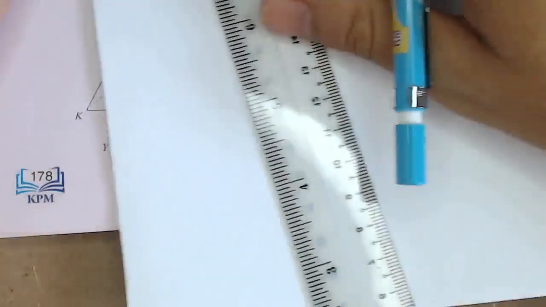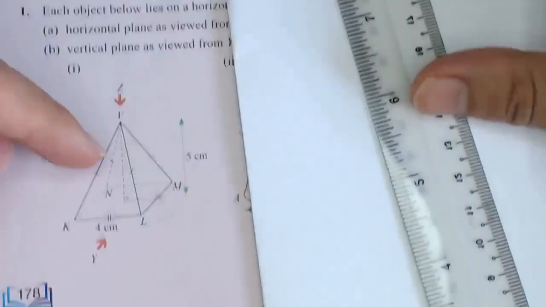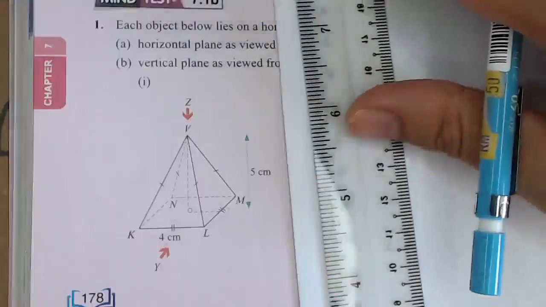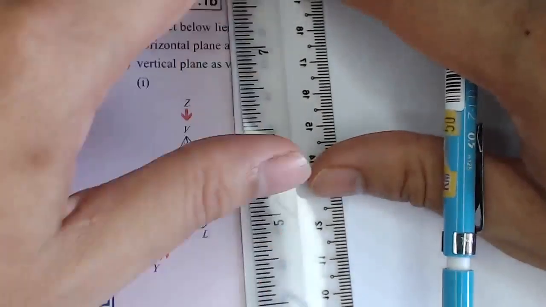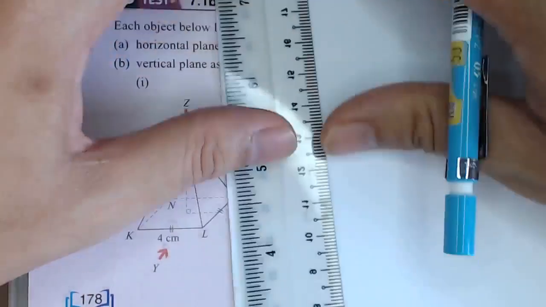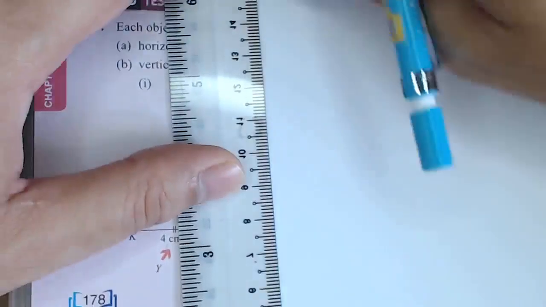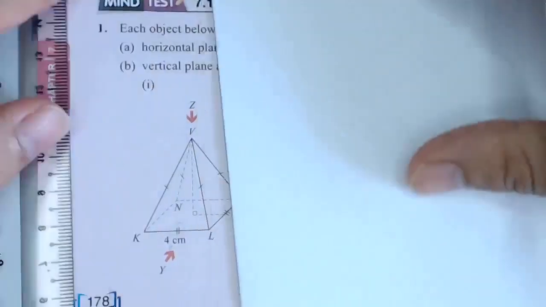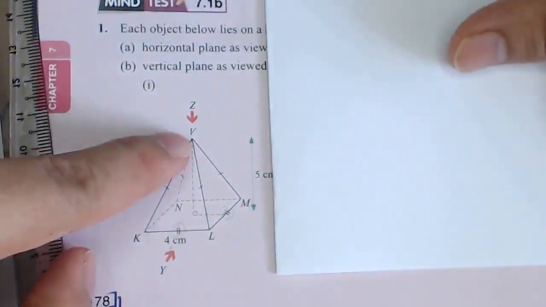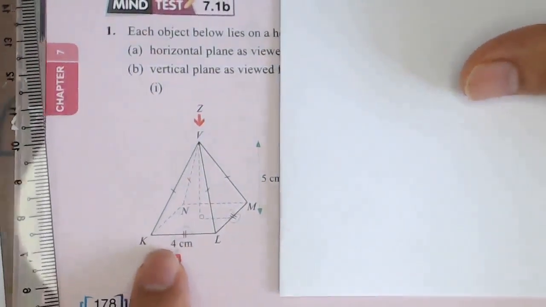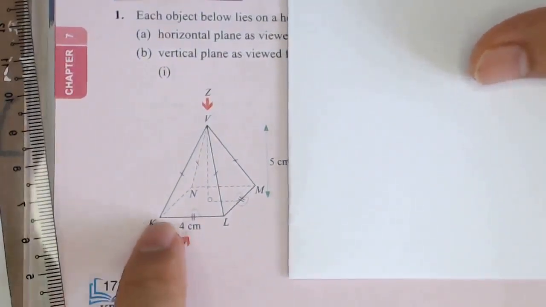Okay, now I'm going to show you how it is supposed to look and how you're going to construct a straight line. So let's begin. Let's draw this KL line here.